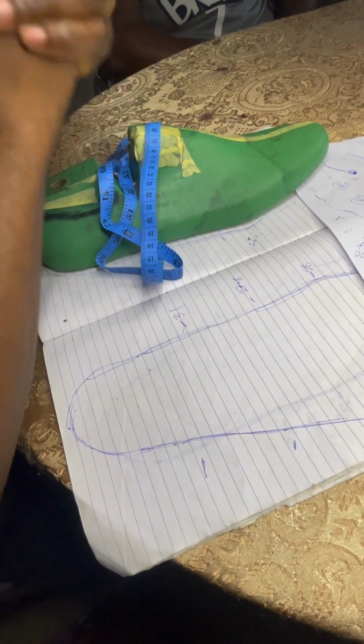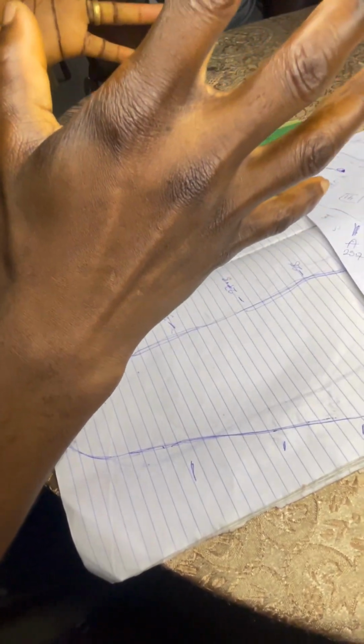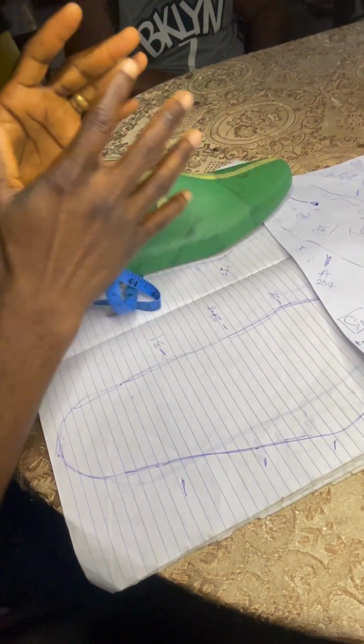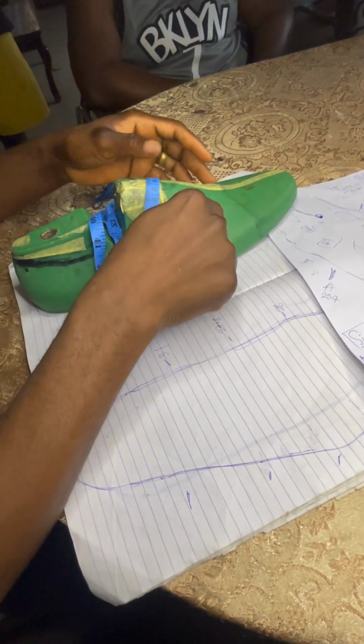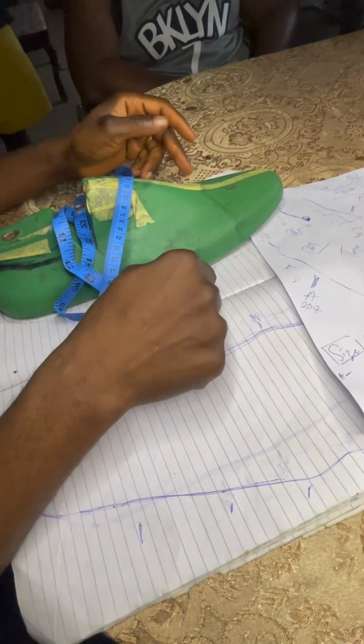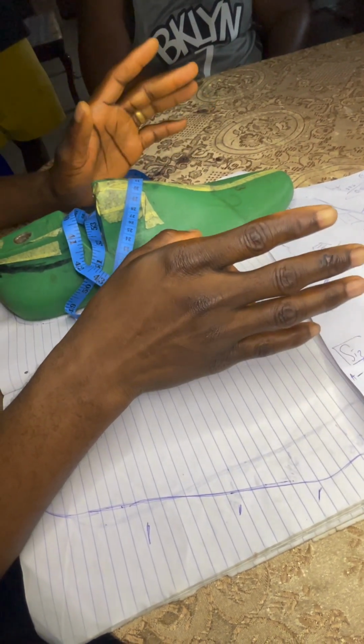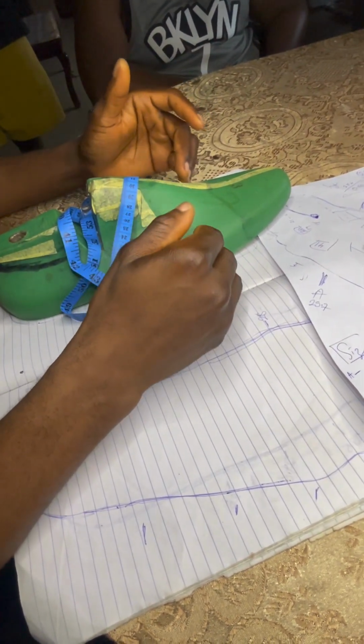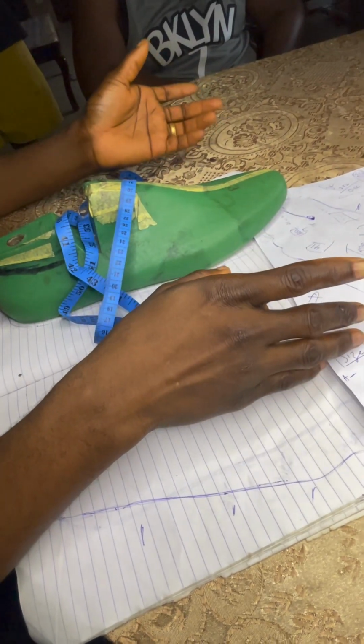The leg can compress, can become bigger. But usually, to stay on the safe side, let your measurement tally. Is that okay? If the difference is not that much, you are fine.